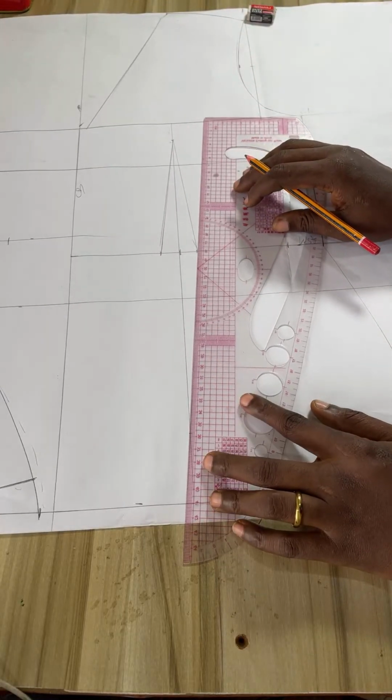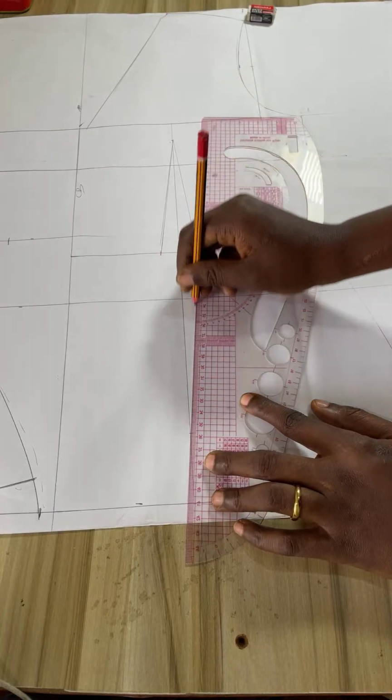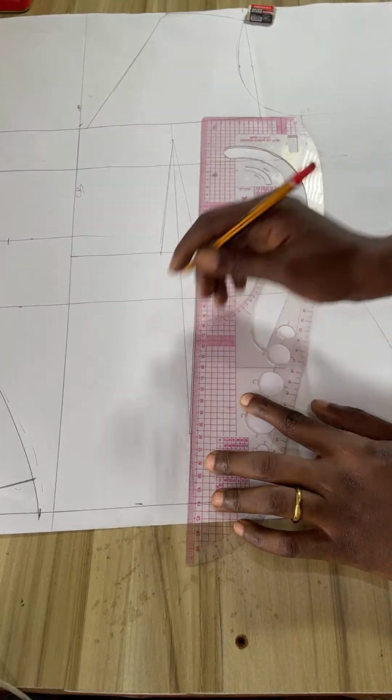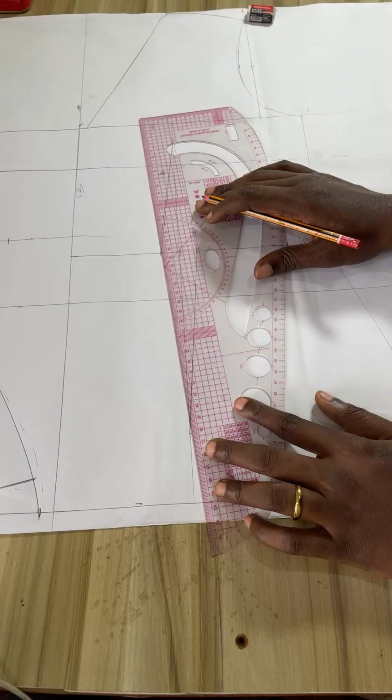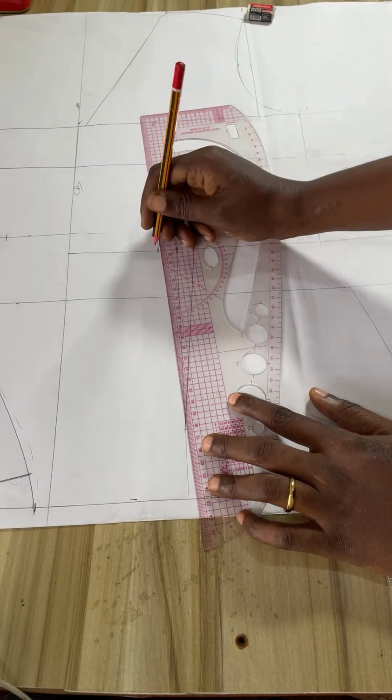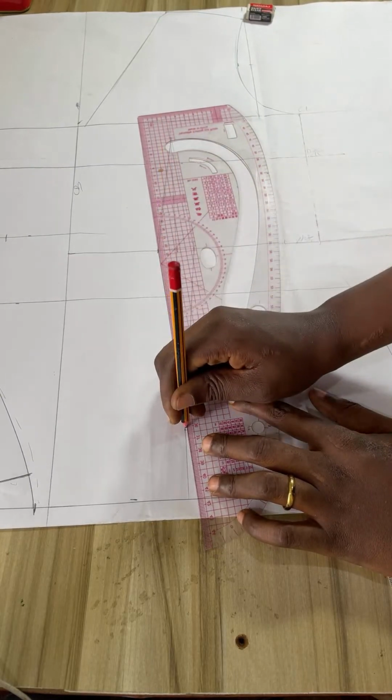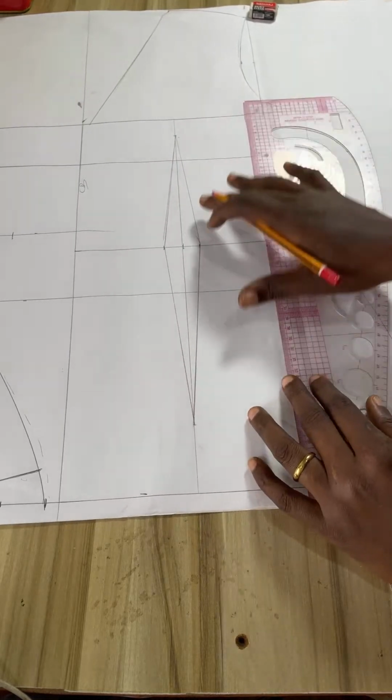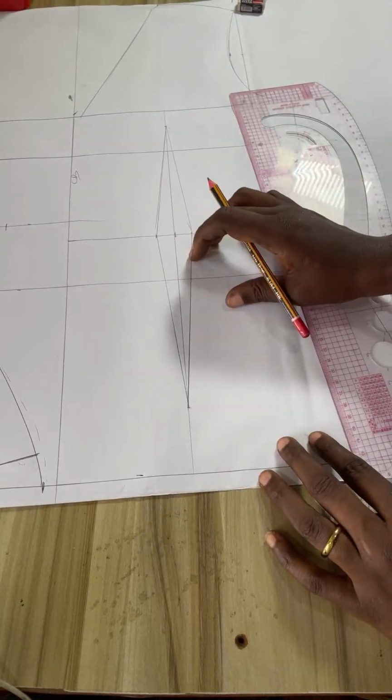This isn't a tutorial per se, but I'm sure you're going to learn 1 or 2 things. I'm just right here at work today. I'm drafting a bustier, and I thought, okay, let me come and then let's do it here together. Okay, so this is the darts.